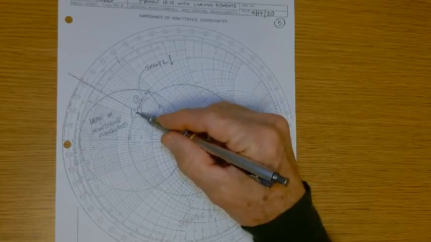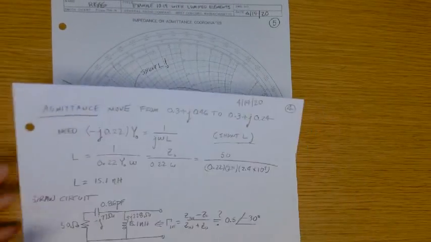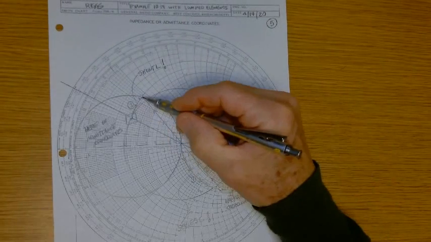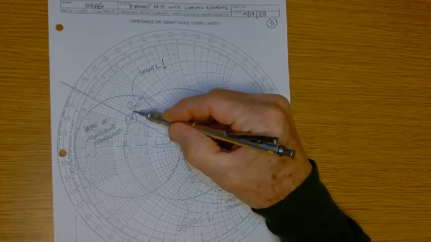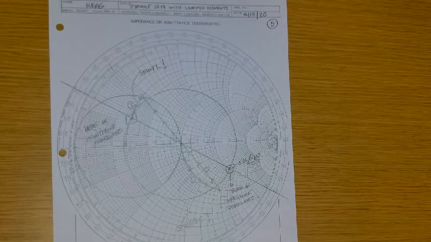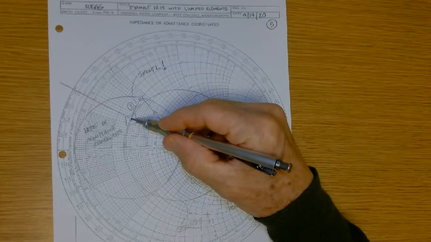That's an admittance move. This was an impedance move. When I flip, that's an admittance move. So I need to go from 0.3 plus J0.46. You'll note that this point is 0.3 plus J0.46. Read it off yourself from the notes. And I need to go to 0.3 plus J0.24. Note that you can't change the 0.3; no amount of J is going to change the real part.